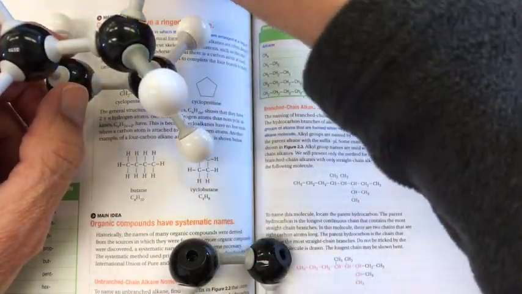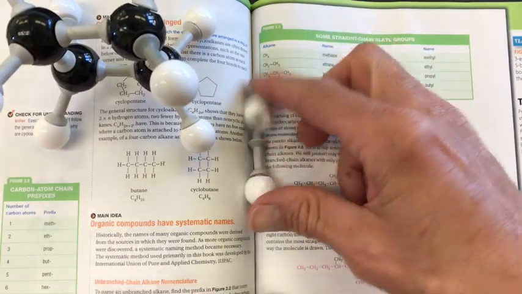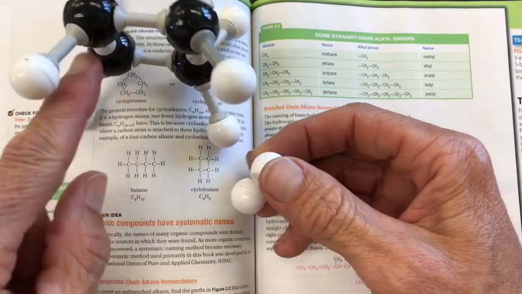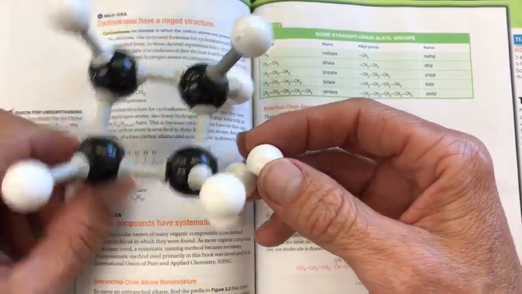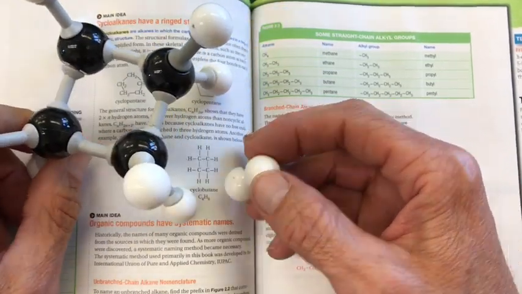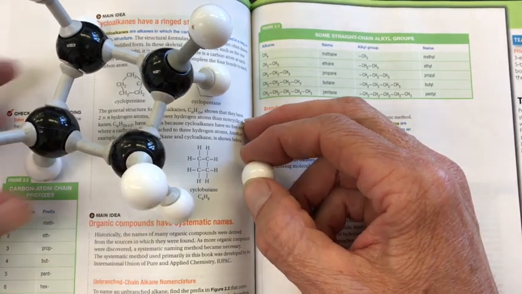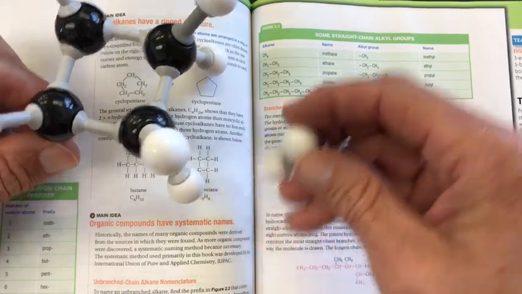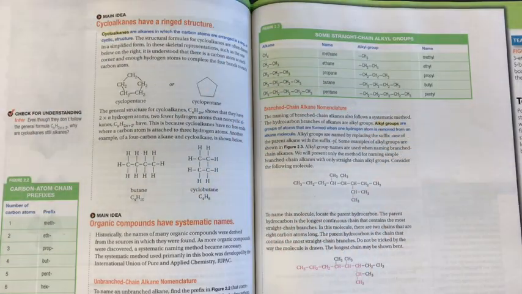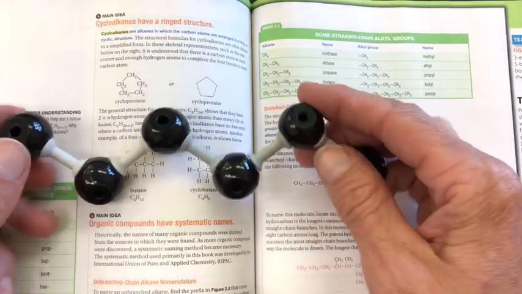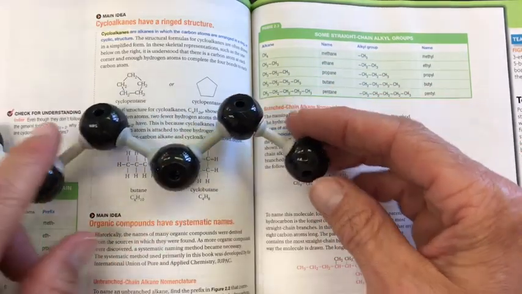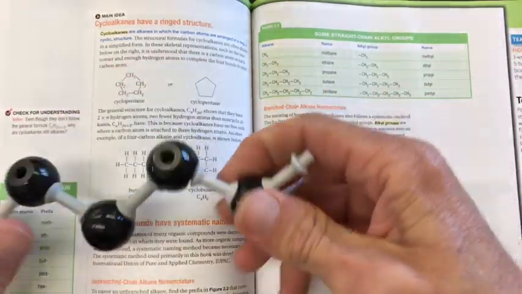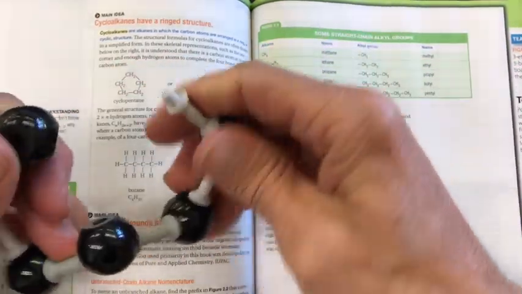But what would happen to the mathematical formula, because we took off 2 hydrogens to make that work? So now it's C4, but instead of being H10, it's H8. So the mathematical formula for that would simply be CnH2n. But we can make cyclo just about anything you want. Here's hexane, 1, 2, 3, 4, 5, 6, and we can take it and bond it back to itself.